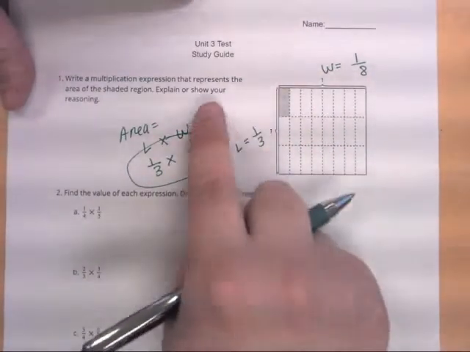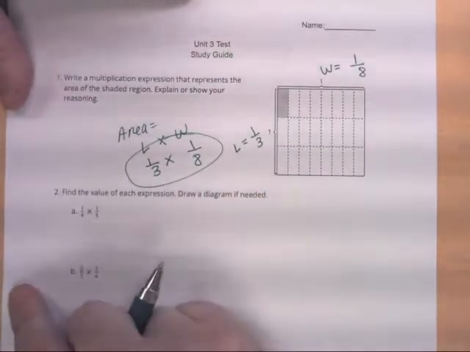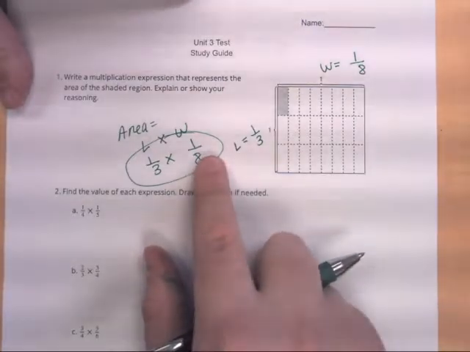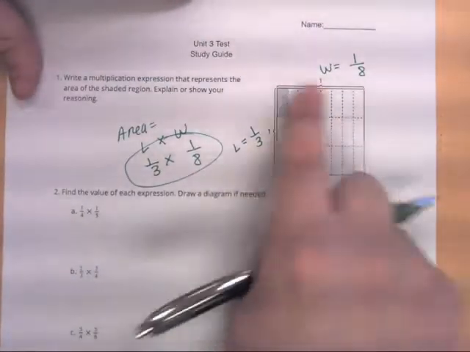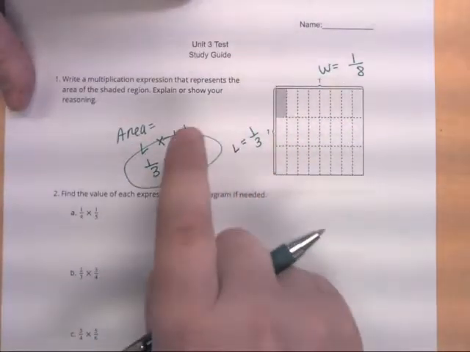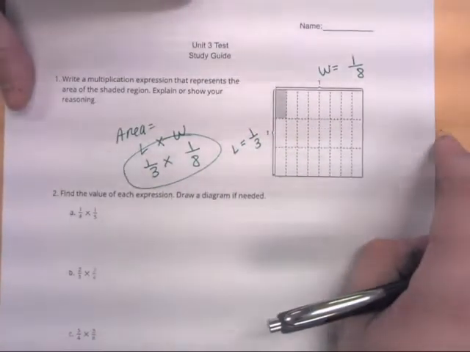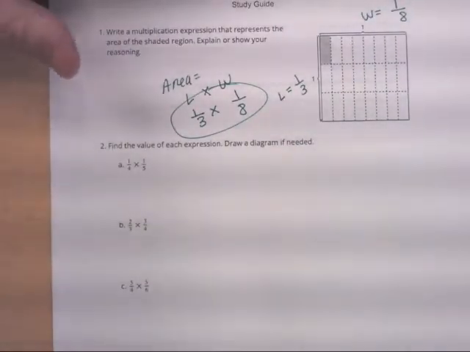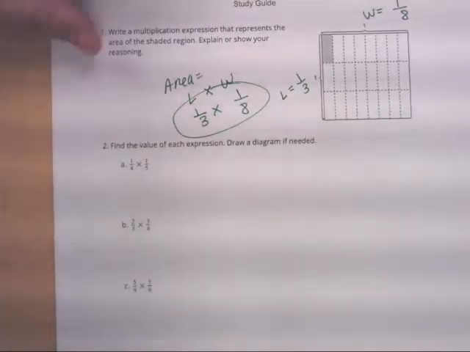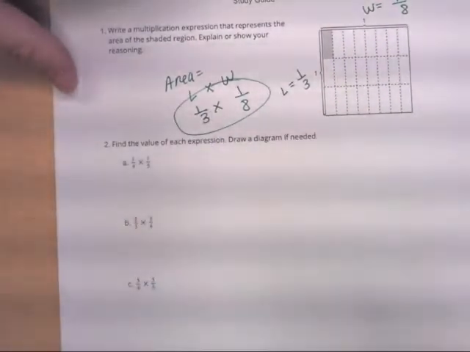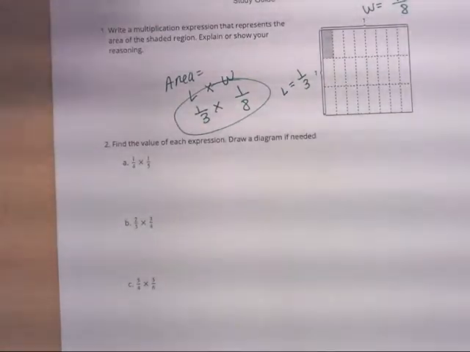Now, everything else that I wrote is part of the explain or show your reasoning. So it's going to be important that along with an expression, students add enough detail to their answer to explain why they wrote the expression they did. Down below, these are simple computation problems. So students are more than welcome to draw a diagram if they need to.